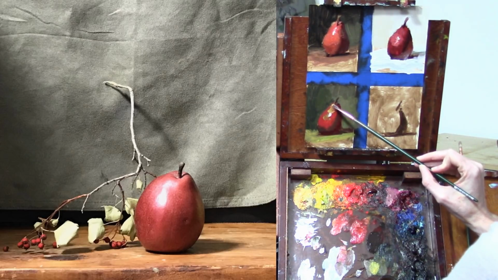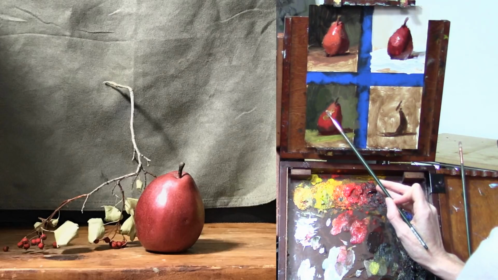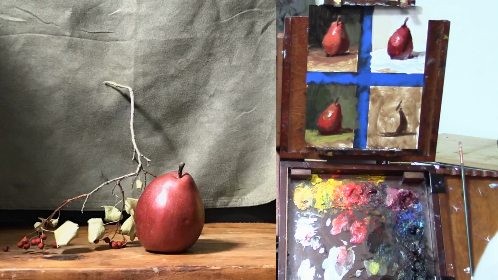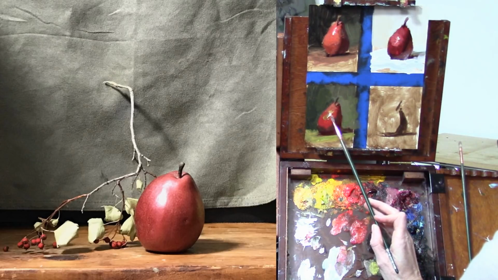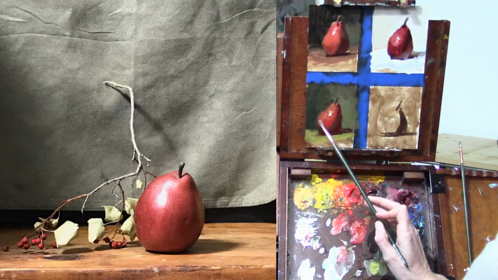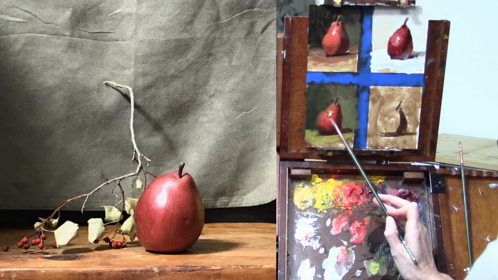You could even try to start putting in some of the yellow green on the pear itself and blend it in to some extent, and try to come back and get that edge again.